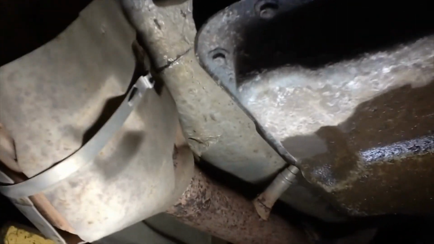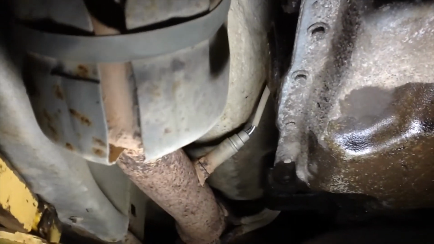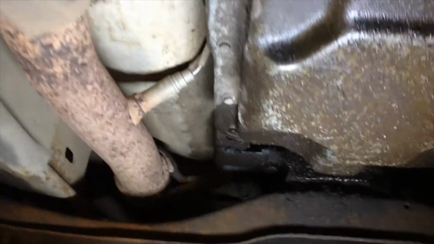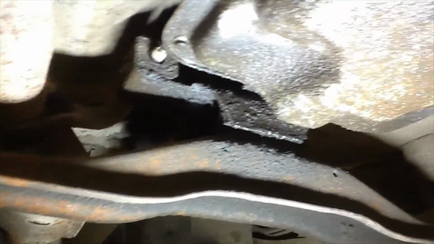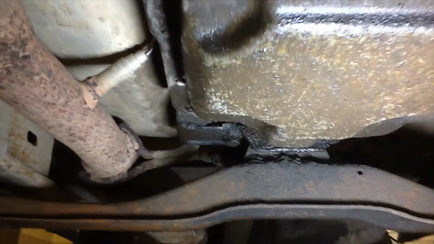So we're going to do a transmission fluid and filter change and inspect what we find inside there as we go around. You see how wet it is back here. And we'll get that leak taken care of and fill it up with fresh ATF.